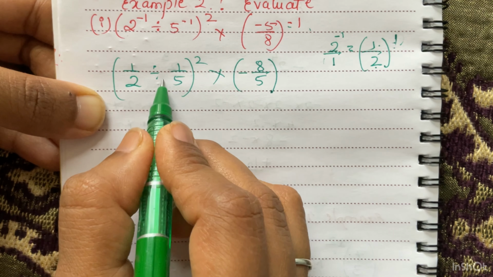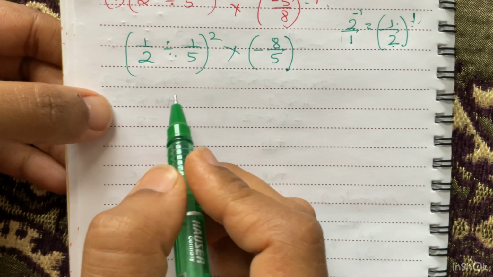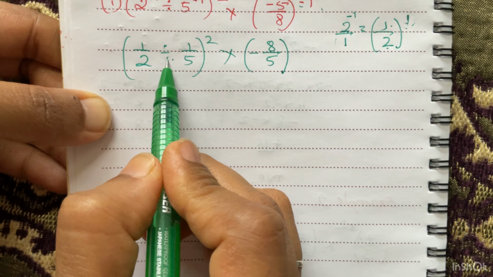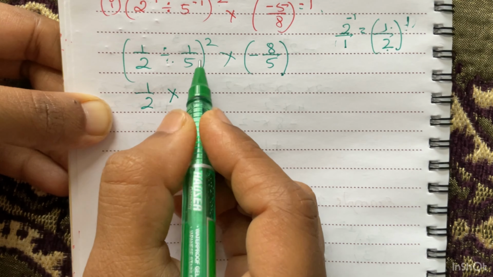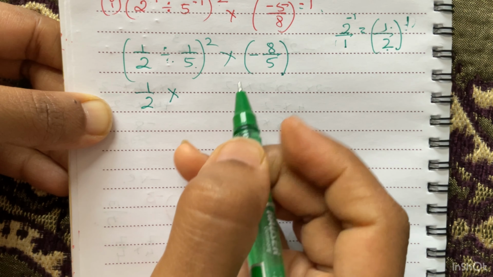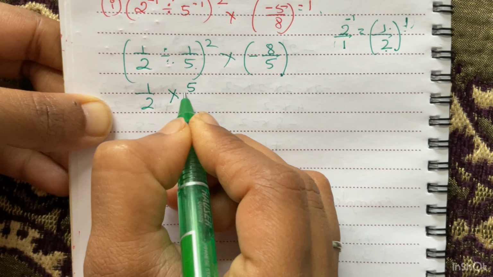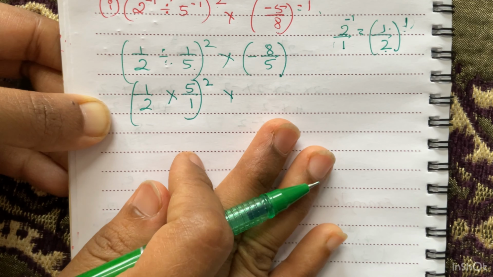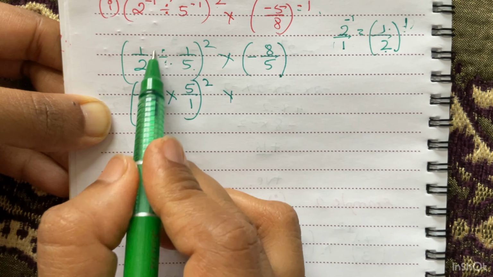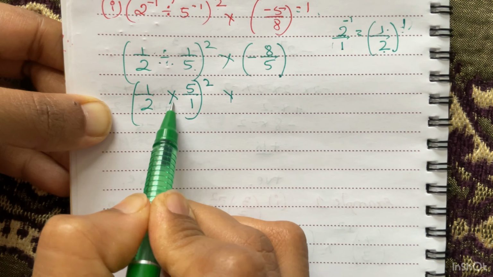Now here it is the division. Okay, now to further simplify, we will need to convert division to multiplication, right? So when I convert division to multiplication, again the second number, we have to do the reciprocal of that. So I'll get 5 by 1 bracket 2 as it is. Now it is not going to change the powers. Okay, why? Because we have converted division to multiplication.